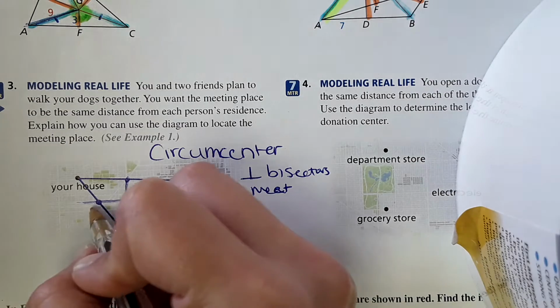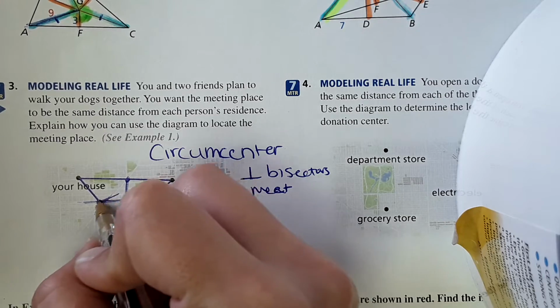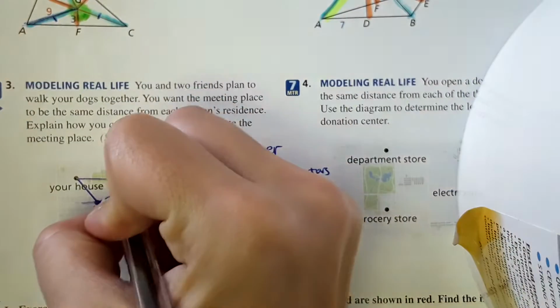Or wait, that wouldn't be quite right. I guess it would be more like this. Trying to get a 90-degree angle here. It's not going to be perfect. Oh well. Okay, so I think it's about right here. So there's the circumcenter.